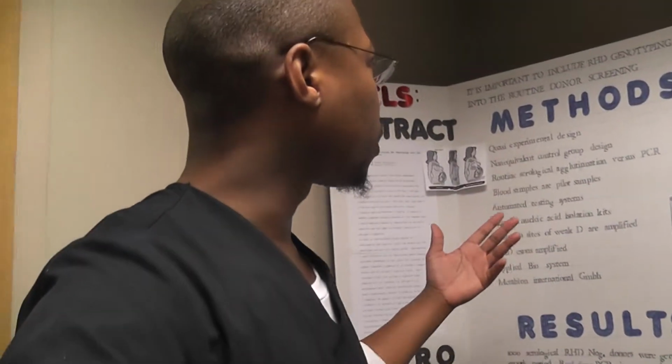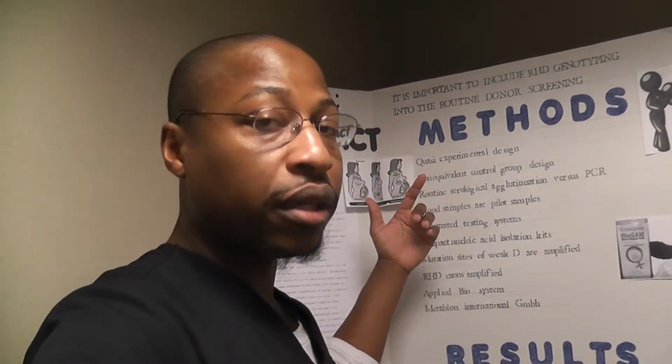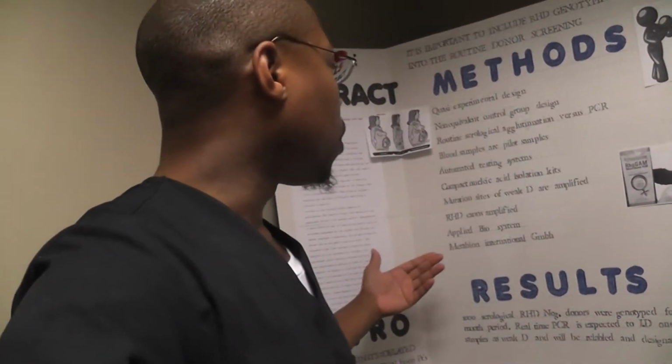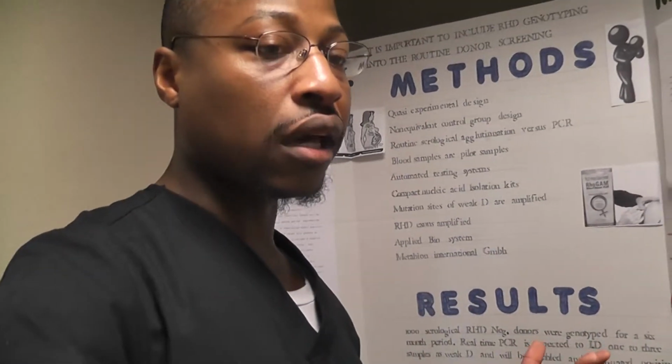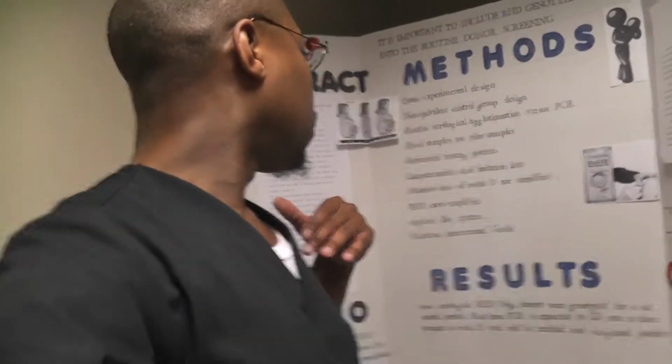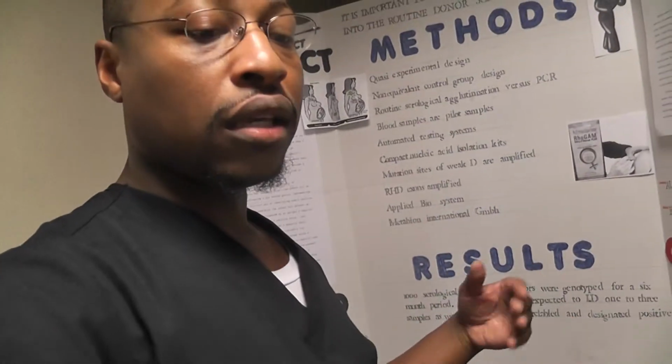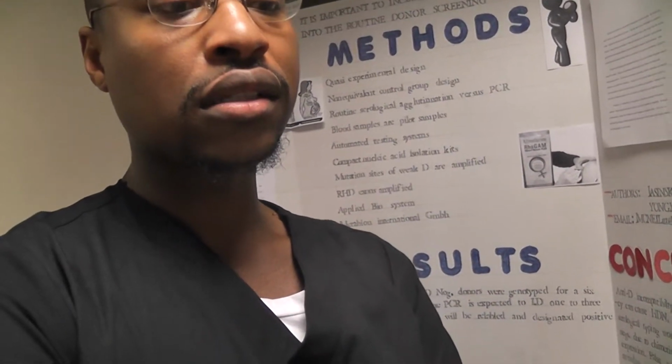So with our methods, we used a quasi-experimental design, we used automated testing systems, and we used the systems to amplify the exons and the mutation sites just on the weak D or the D antigen, to increase the possibility that we can identify these weak D. Weak D has to do with the expression of the D antigen.